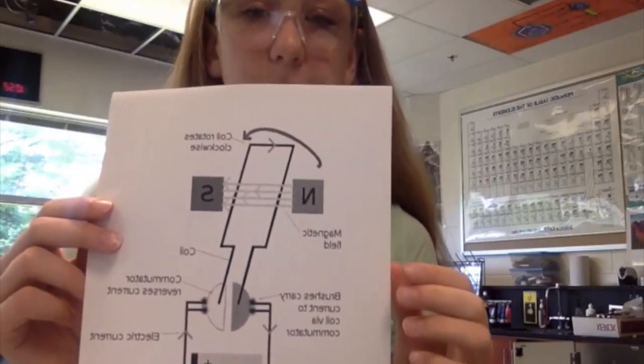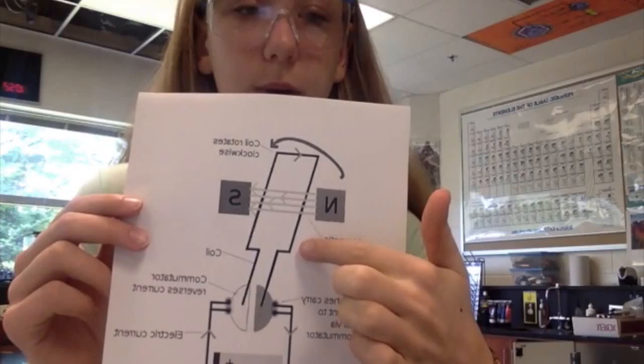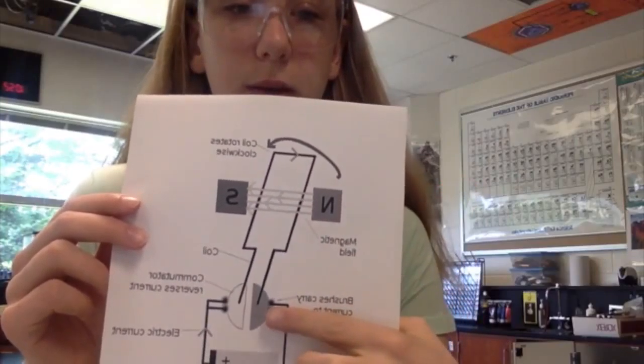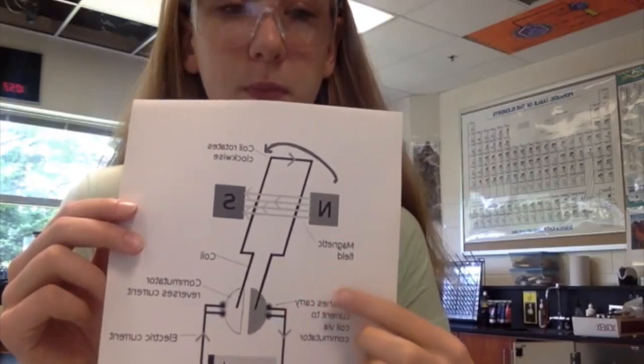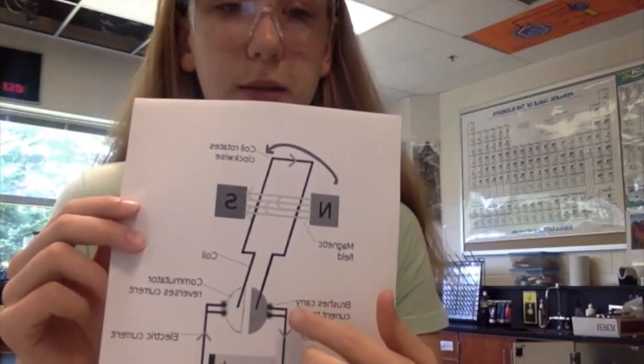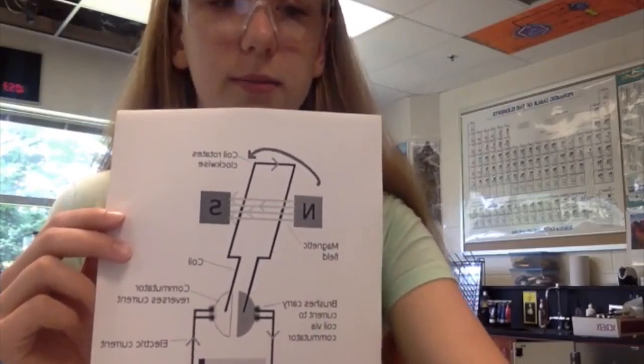Here you can see a simple diagram of a DC motor. You've got your magnetic field at the top with your wire loop going through it, which will rotate. Here, these half rings are the commutators, which are connected to the graphite brushes, shown here. As the loop rotates, the current changes here, causing the loop to rotate and spin in circles.